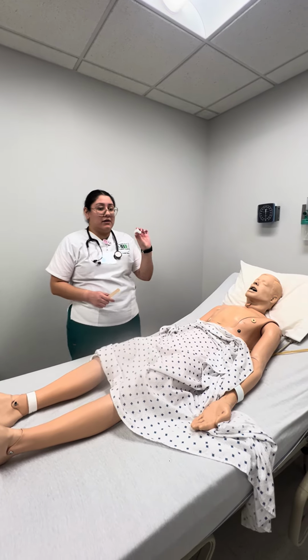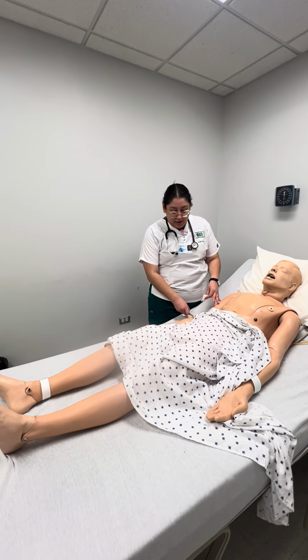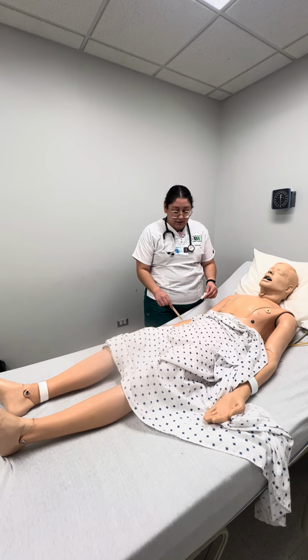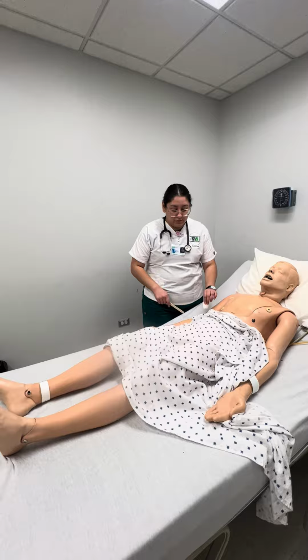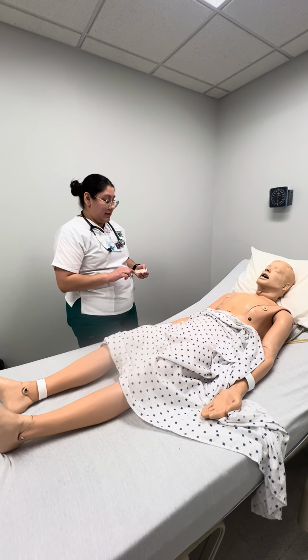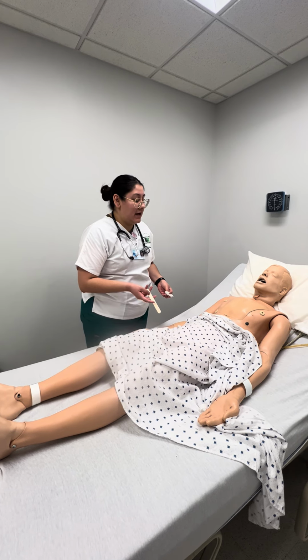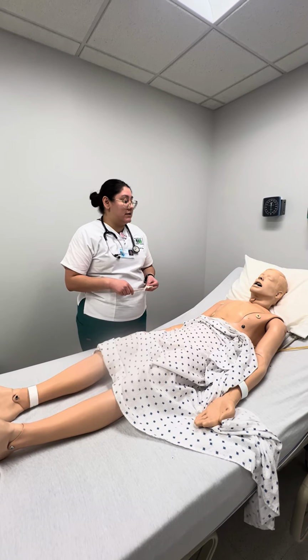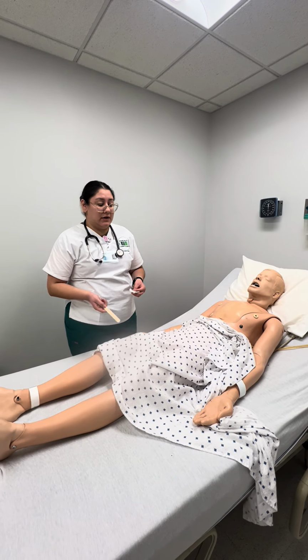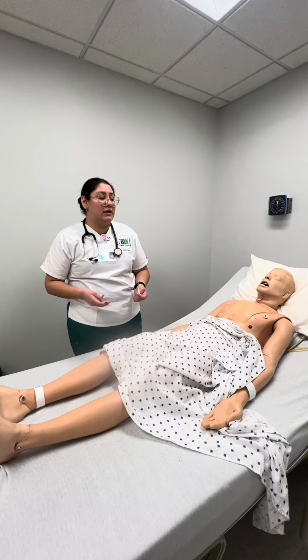Here I'll use a gauze or a tongue depressor. I will gently scrape against my patient's skin with either tool. My patient will have their eyes closed while doing this exam. They will also state if they feel any sharpness or dullness and which extremity it is that they feel it on. My patient is responding appropriately.